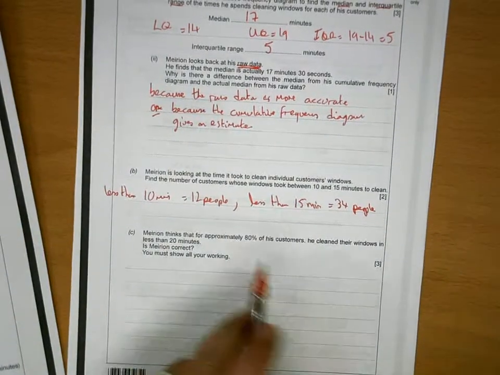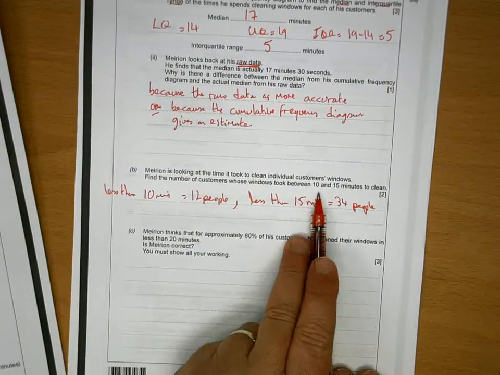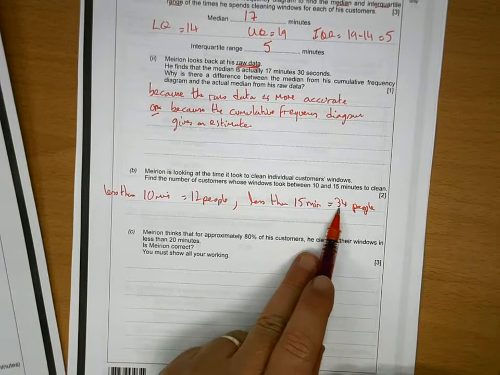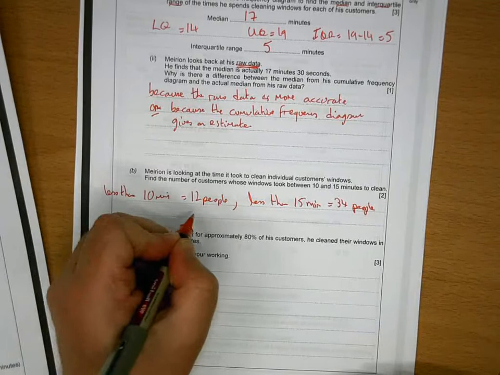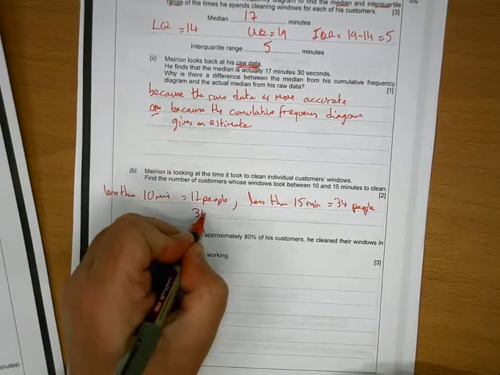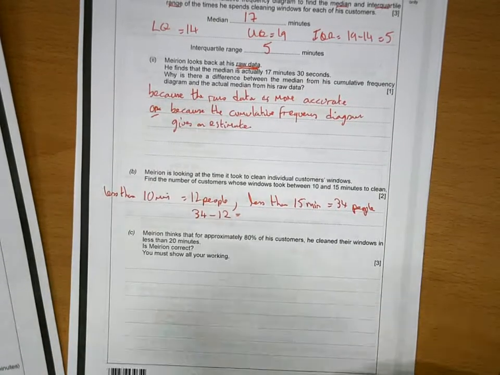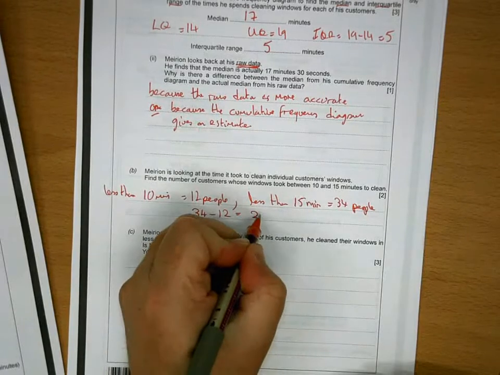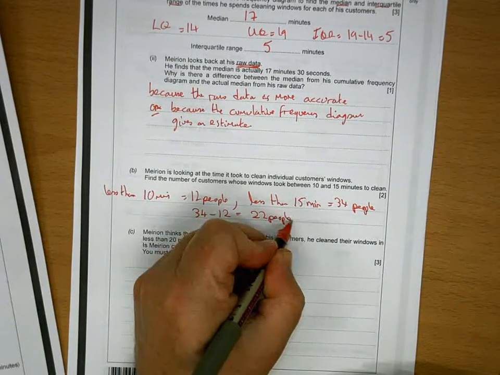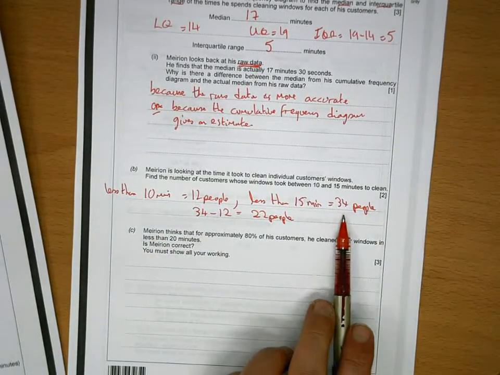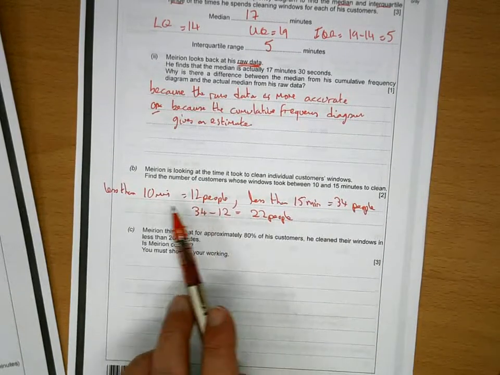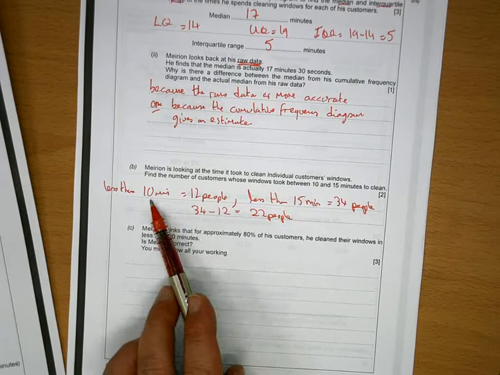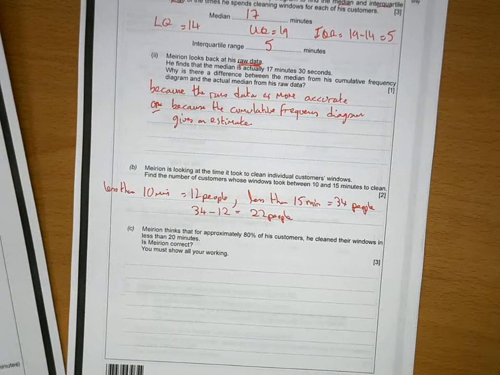So the number of customers who took between 10 and 15 is the difference between 34 and 12, which is 22 people. So 34 people took less than 15 minutes. 12 of them took less than 10. So between 10 and 15, there are 22 people.